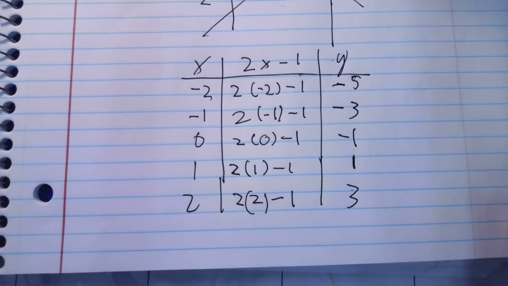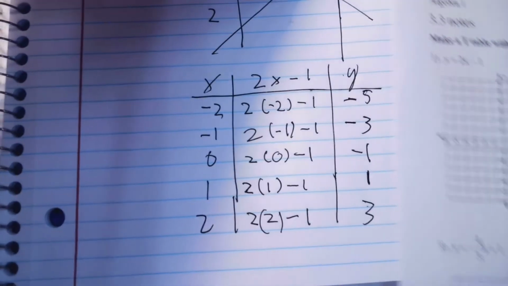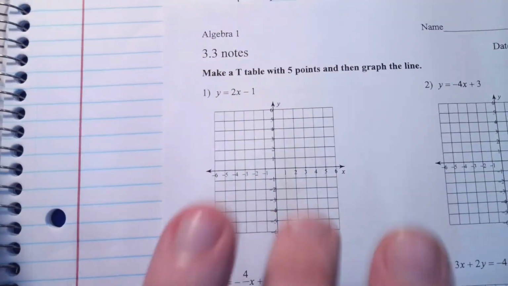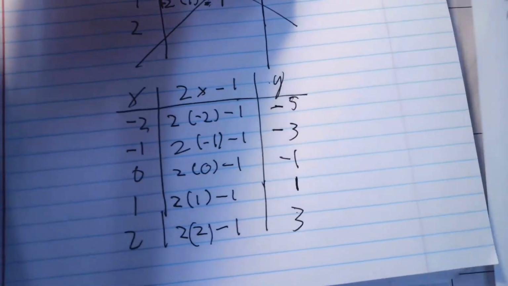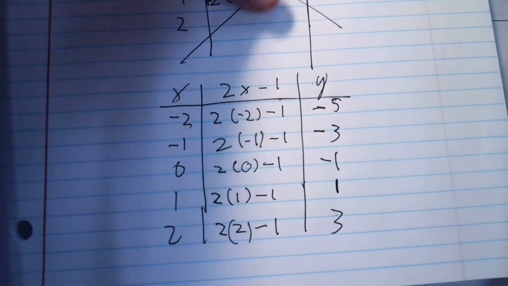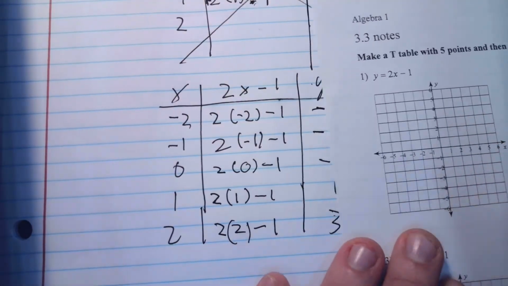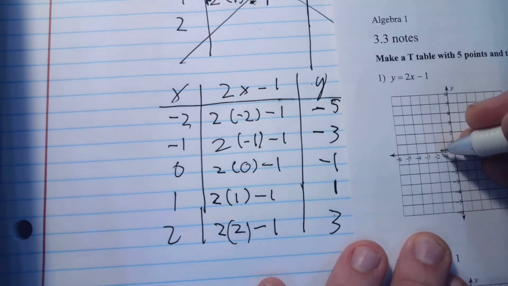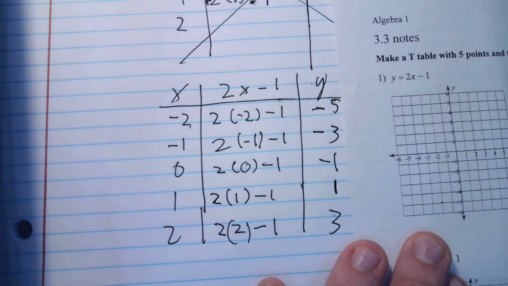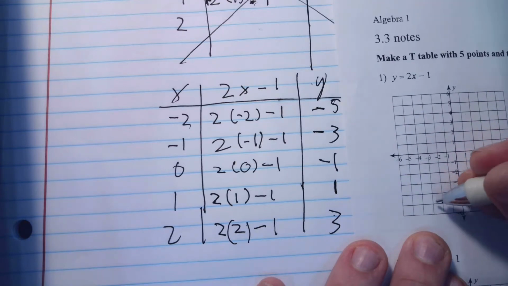All right, so let's graph it. Let's graph these points on this graph right here. That shouldn't be too bad, should it? Five points is easy. Negative 2, negative 5, right here.